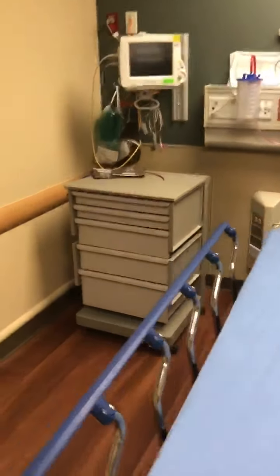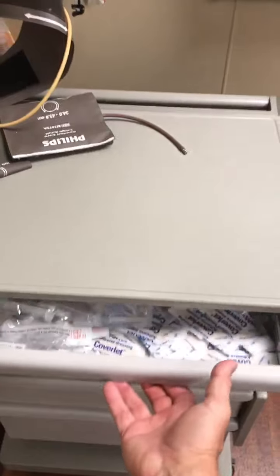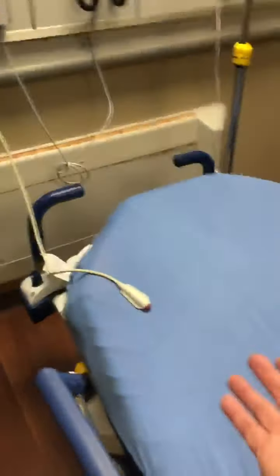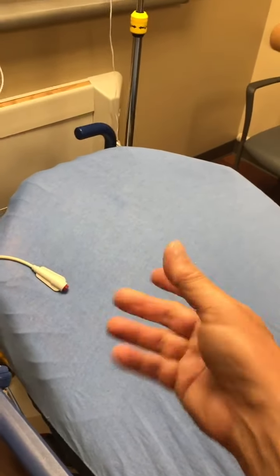Then we're going to go over here. We're going to grab some items that we need for flow meters because the oxygen stuff is on the other side. Again, we've touched the underside lip handle of a drawer. We've touched the side railing of the bed. And again, we may touch again the patient by applying electrodes and such.